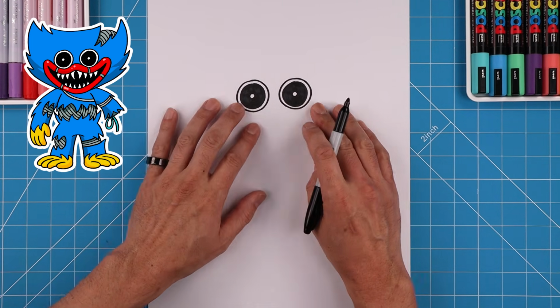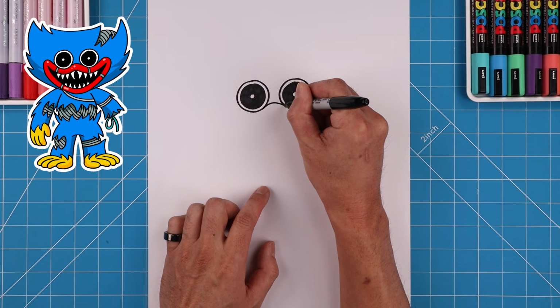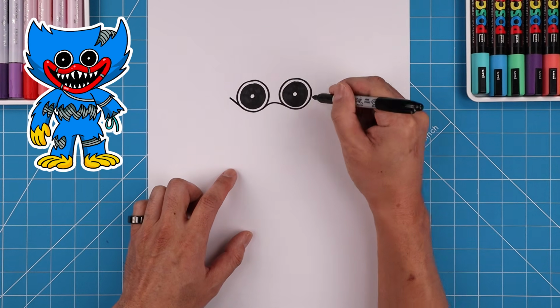Now with the eyes in place, let's draw in the mouth. In between the eyes, we're going to draw a curve for the lip. We're going to go up in the middle and then bend that back down. Let's go to the outside of the eyes, draw a straight angled line going up towards the corners of the mouth.